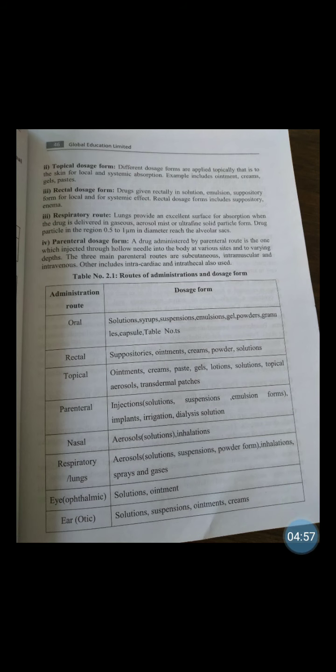See here, the chart shows the route of administration along with dosage forms. First, the oral route: solution, syrup, suspension, emulsion, gel, powder, granules, and capsule. Rectal route: suppositories, ointments, cream, powder, and solutions.